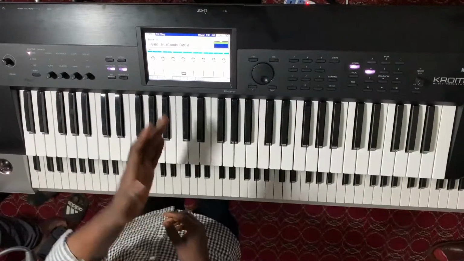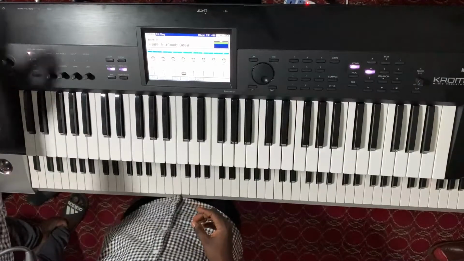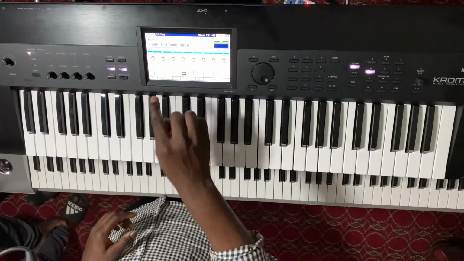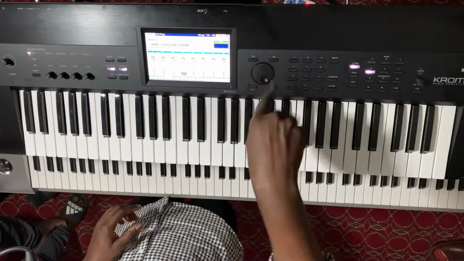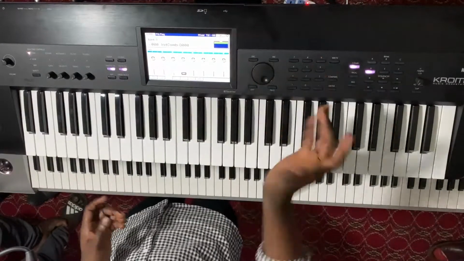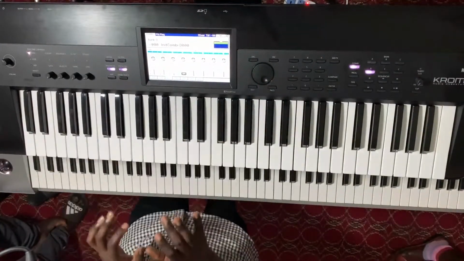On the Kronos, these are already assigned to the sliders, so just draw them down. On this one, you have to either touch it and drag it up, or use the wheel, or whichever way. You can type the number in. If you know it, you can type the number. Okay. So that's the first thing.